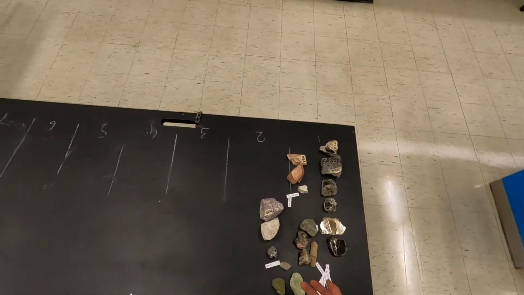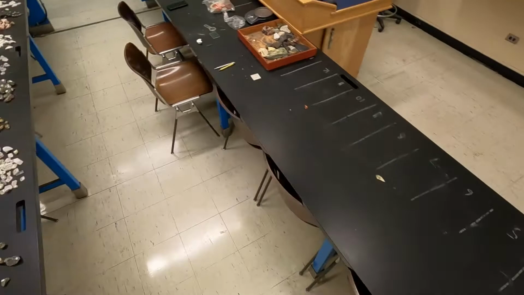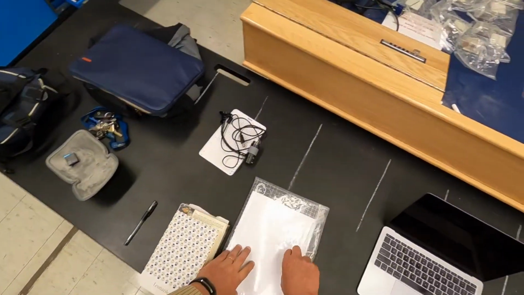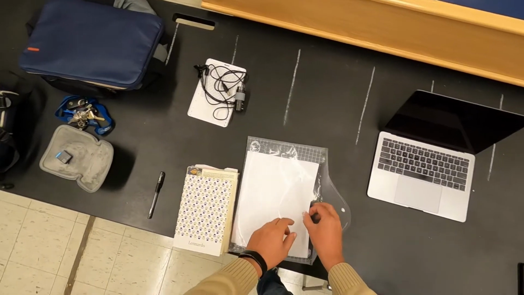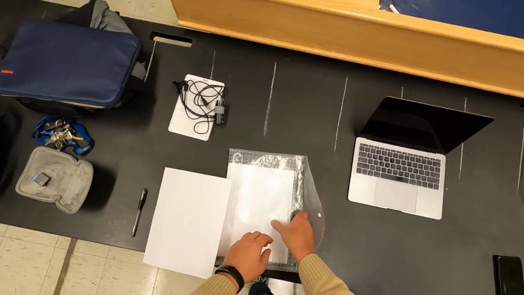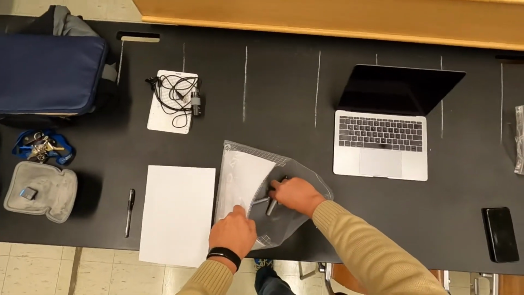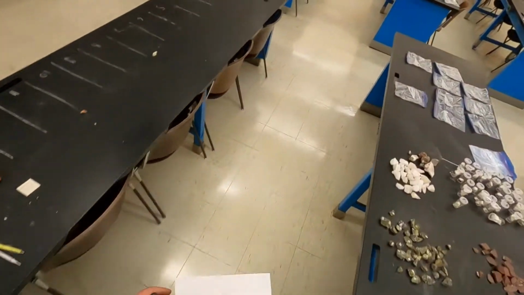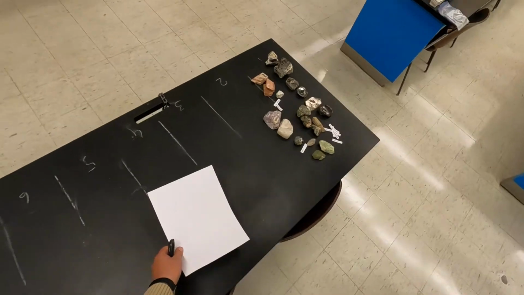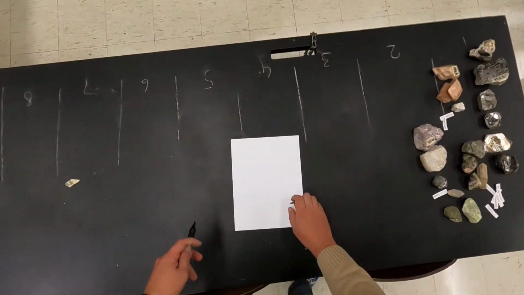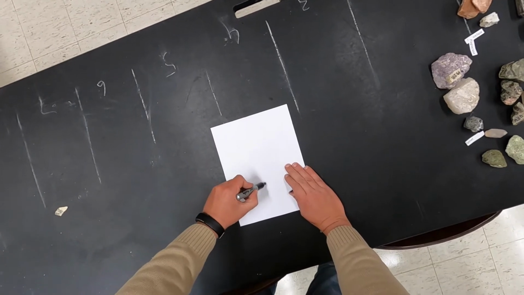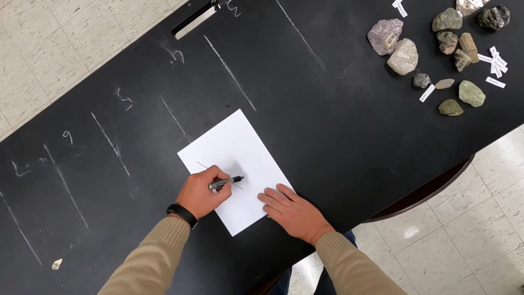So if you remember, we have two trends really in the Bowen sequence. So if I grab some paper, perhaps I can attempt a representation of the Bowen sequence. We start with essentially a V-shaped diagram. So we will have two sides.